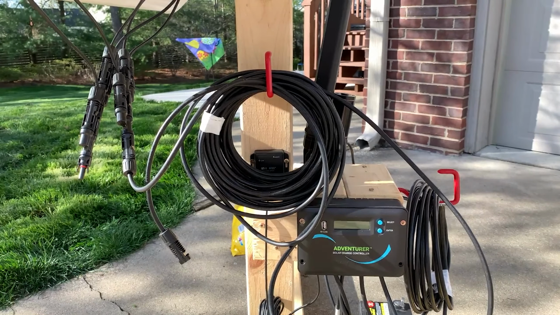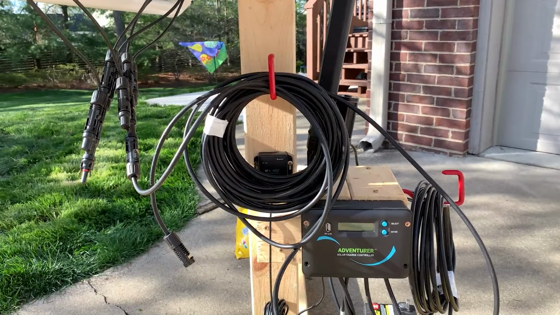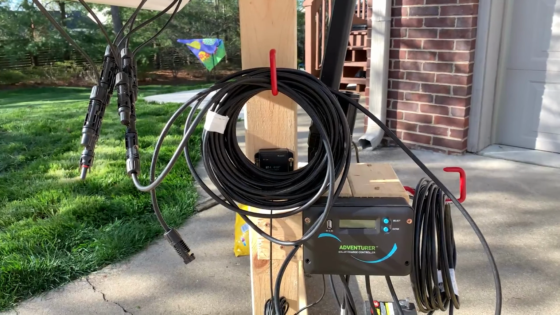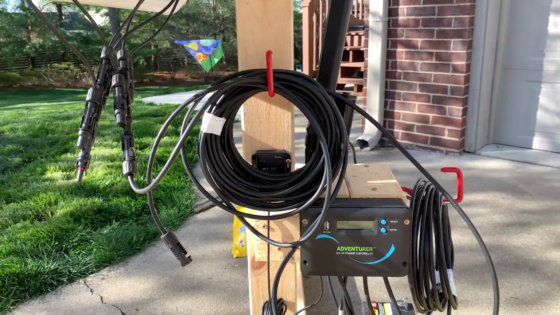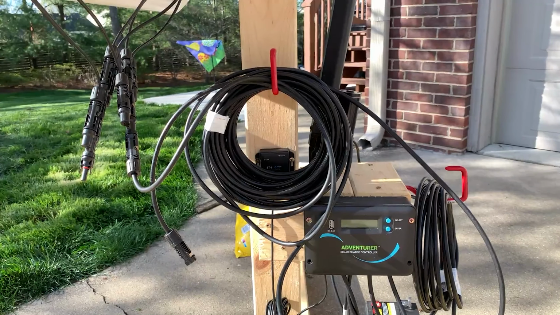Using this solar charge controller hooked up in a parallel configuration, we were able to track measurements of voltage and amperage to eventually determine how many watts our solar panels were producing at one time.